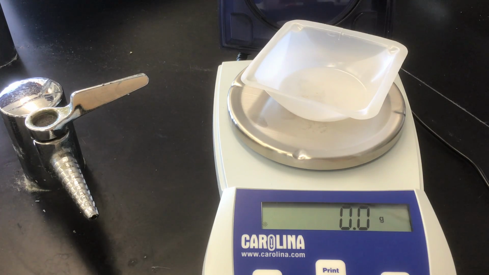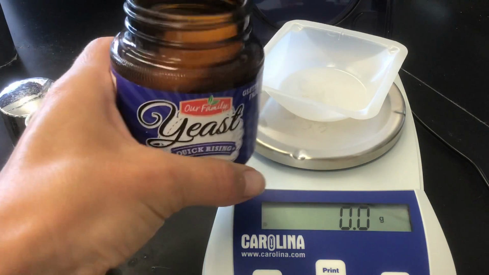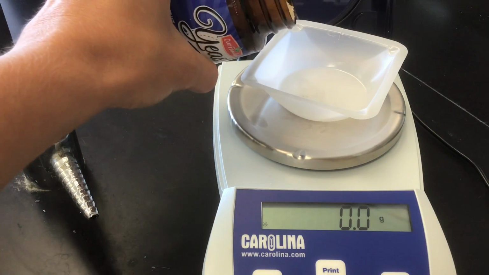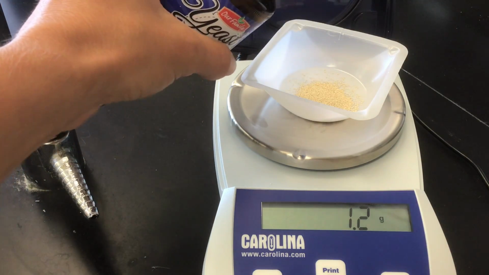So as I'm setting this up, maybe consider what variables those represent. Are they independent variables, dependent variables, constant controlled variables? Because that is always important when we're looking at an experiment. All right, so here's our yeast. This is just stuff you can buy at the grocery store. Everything we're using today is just a household item.